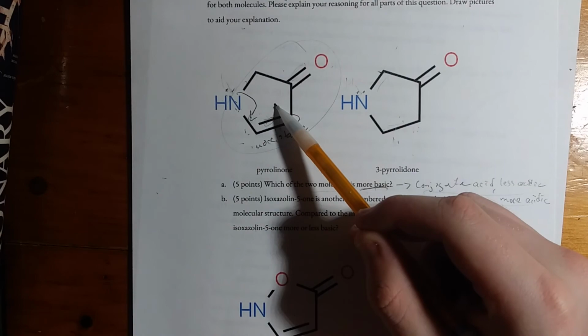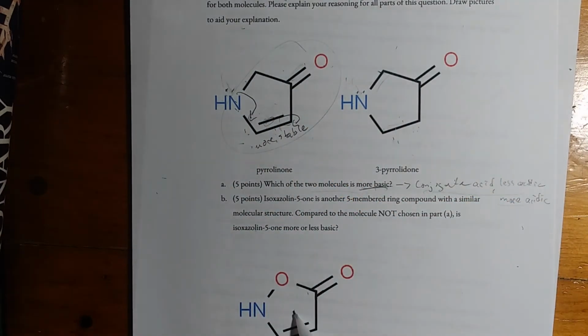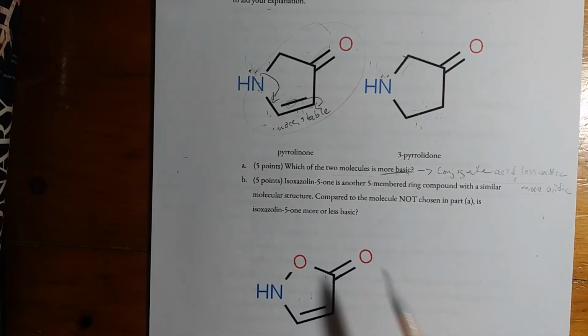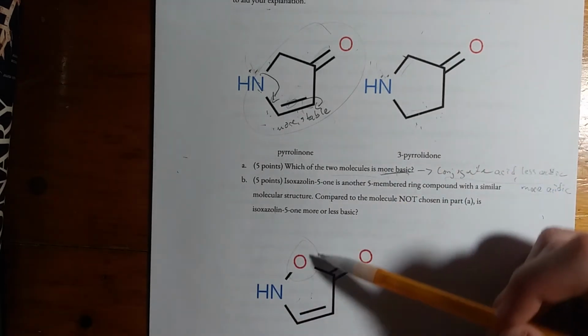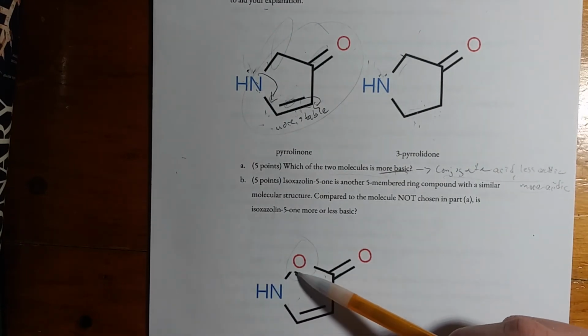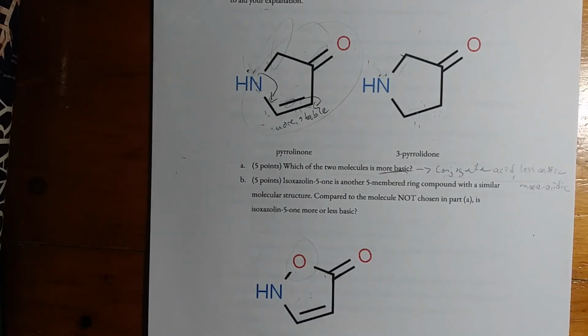So we're comparing pyrrolinone to this guy, okay? They're asking which one is more or less basic than the other. That's the question. So again, we want to look at the difference between the two molecules. An O is here, there's no O here, that's the only difference, okay? So what happens to this molecule to change its basic properties when an O is added?